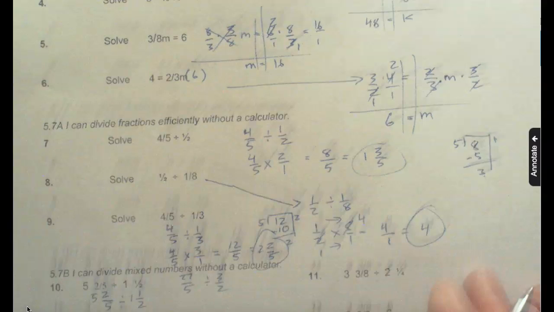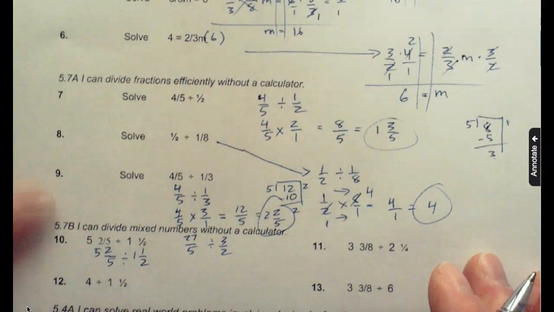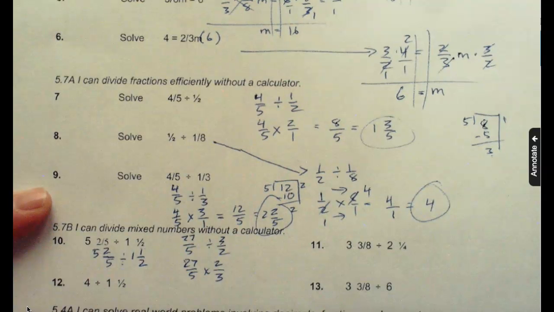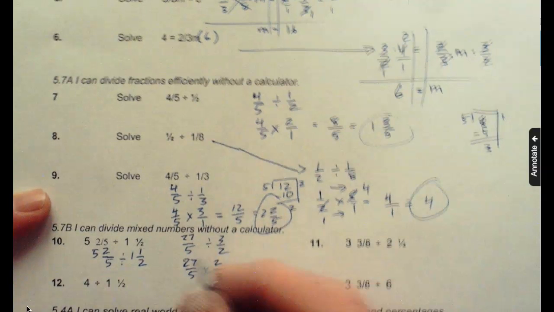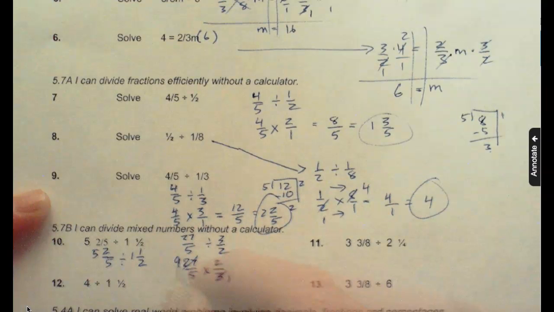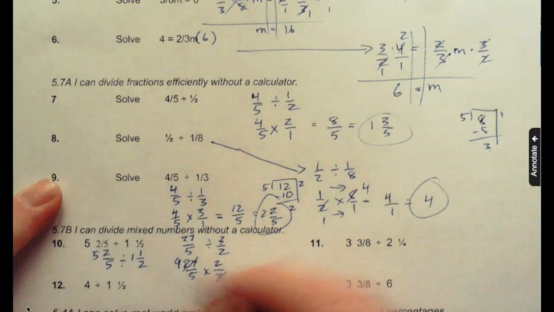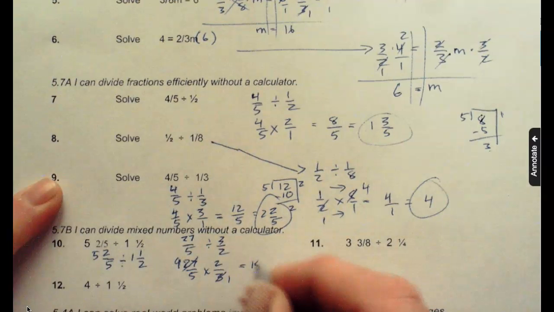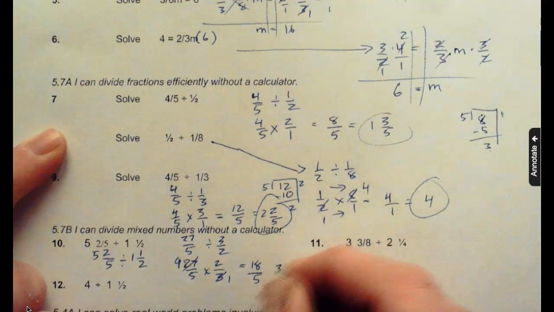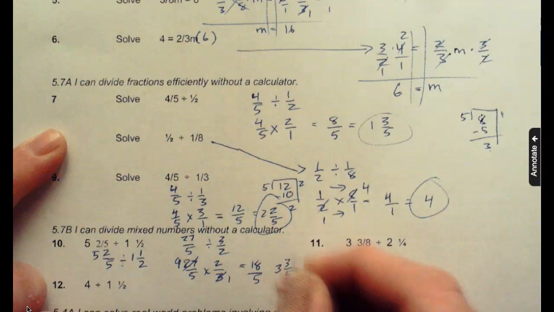Okay, so now we're going to keep it, we're going to change it, and we're going to flip it. So instead of 3/2, we have 2/3. I can divide by 3, and then I can multiply, because I can't do anything with that 2 and the 5. So 9 times 2 gives me 18. 5 times 1 gets me 5. So 18 divided by 5, that's going to go in there 3 times, and there's 3/5 left over.